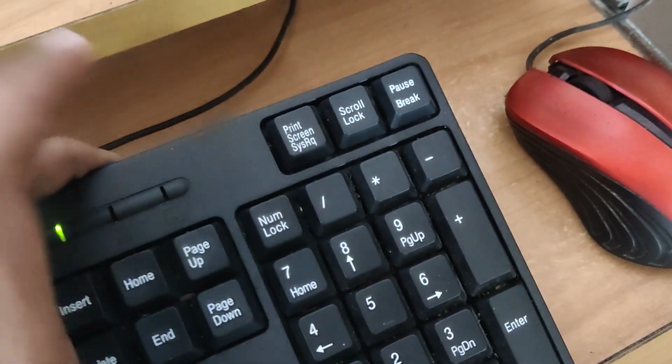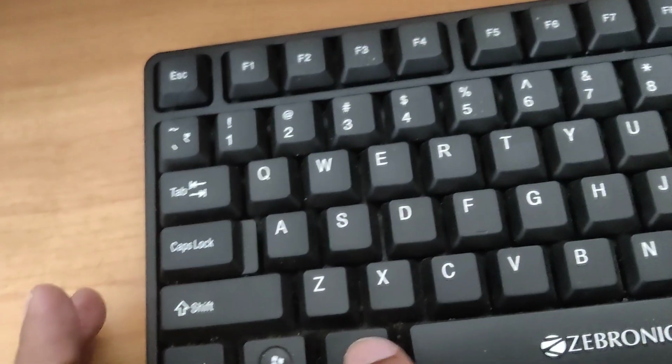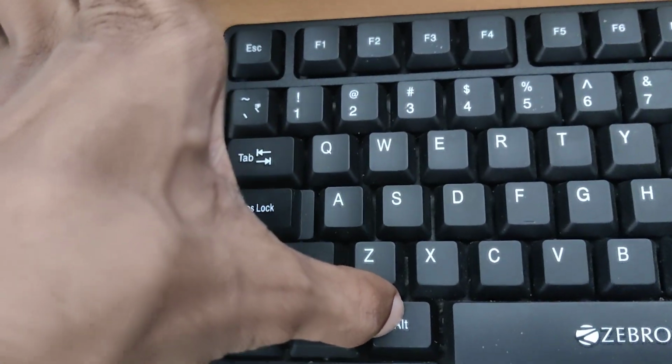In your computer keyboard, first you must press the number lock key. Now we have pressed the num lock. We have enabled the num lock. Now you can see this is the alt key on the left side of the space bar. You must press this alt key. Do not remove your finger from this alt key.